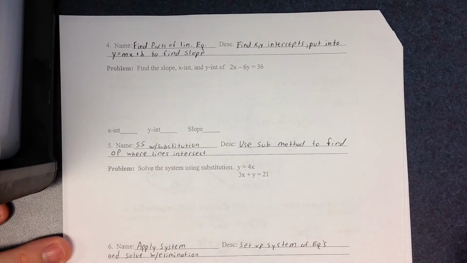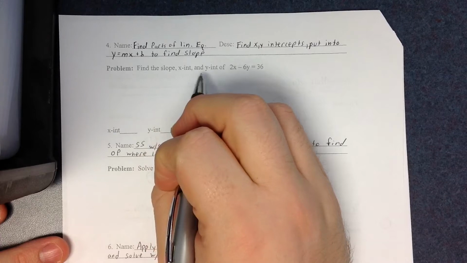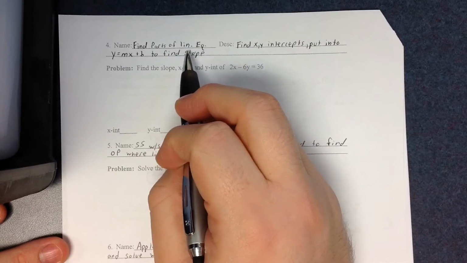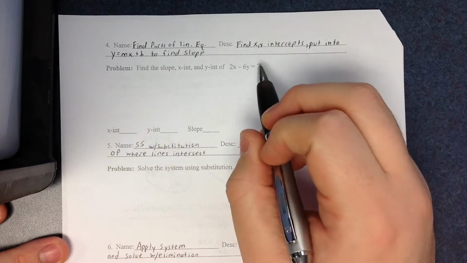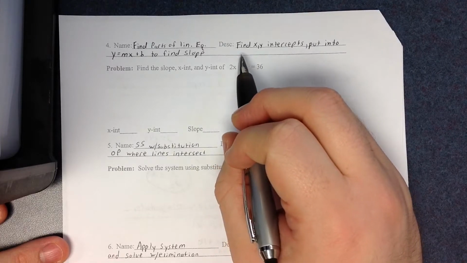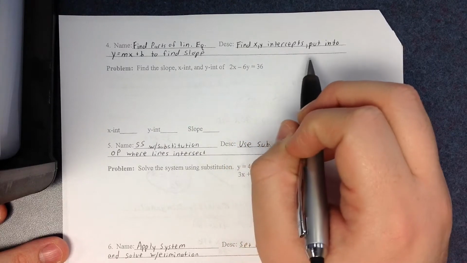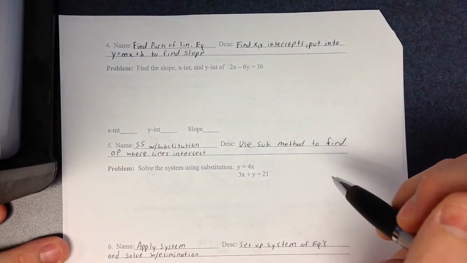Okay, number 4, it says find the slope, x-intercept, and y-intercept of 2x minus 6y equals 36. So the slope, x-intercept, and y-intercept are all parts of a linear equation. It's actually in standard form because the x and the y are on the same side, so it's easier to start with finding the x and y intercepts. Then we're going to put it into y equals mx plus b to find the slope.